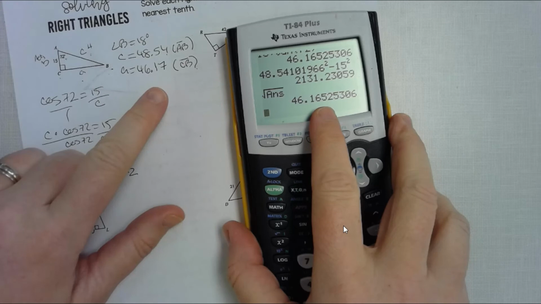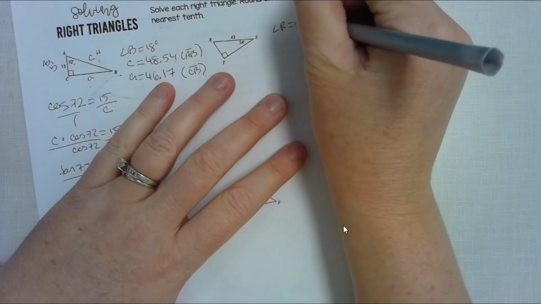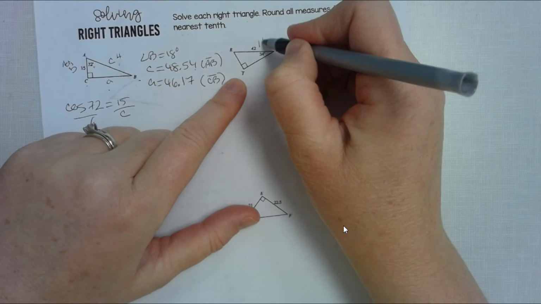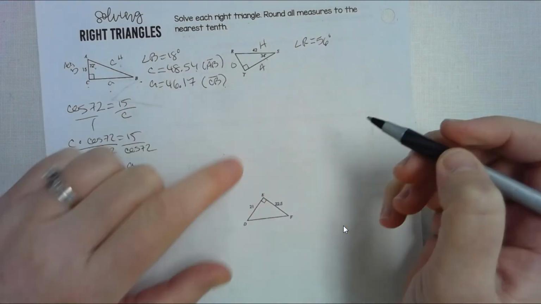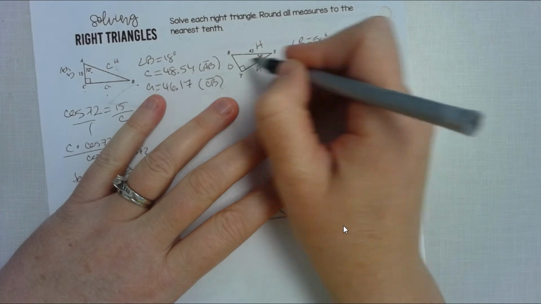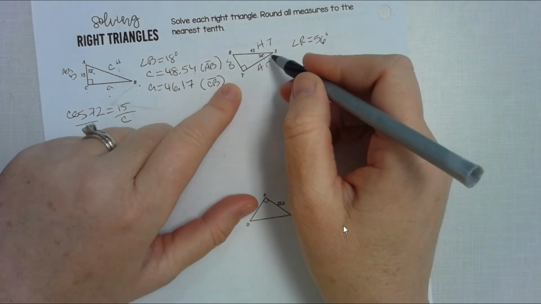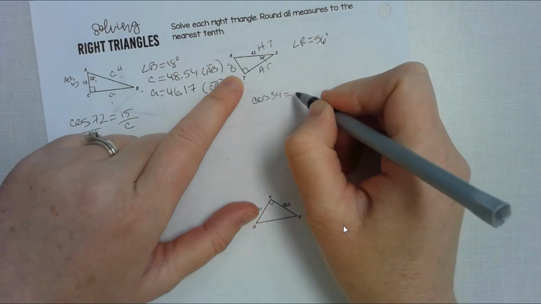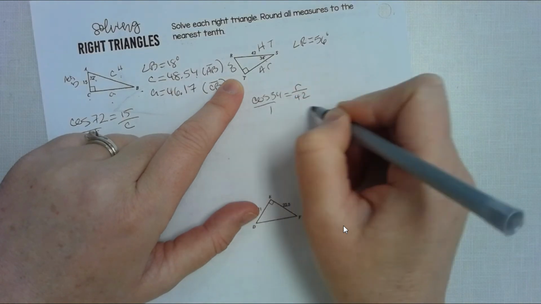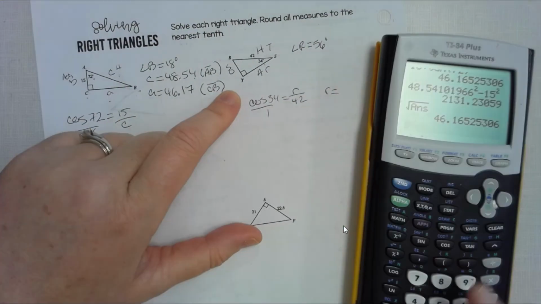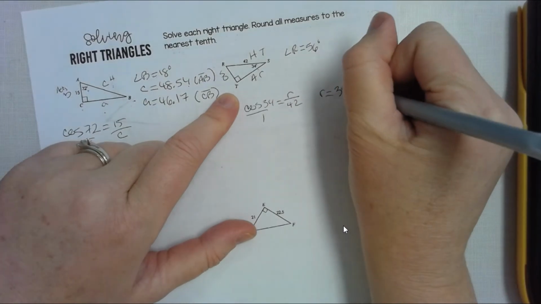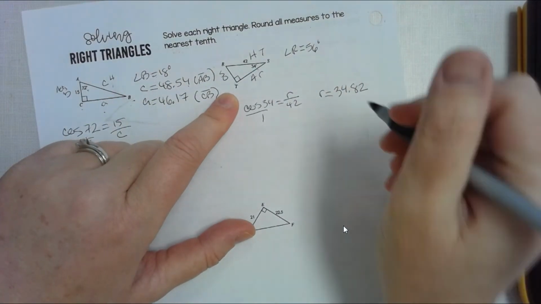All right, so up here, angle R is going to equal 56 degrees. Same thing, 180 minus 90 minus 34. So let's see, this is my H, this is my A, and that's my O. This is little r, little s, and little t. I'm going to go ahead and find little r first, so that's adjacent. So I'm going to have cosine of 34 equals r over 42. This time when I cross multiply, I get r all by itself. So I'm going to get 42 times cosine of 34. So 34.8. So little r is 34.82.